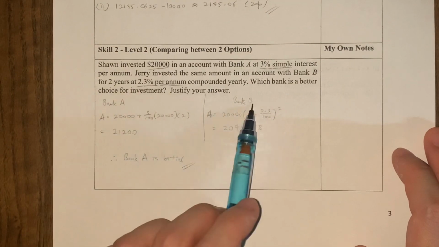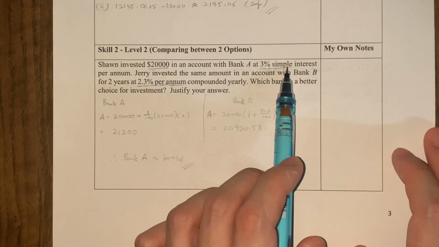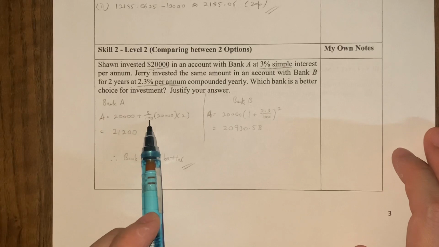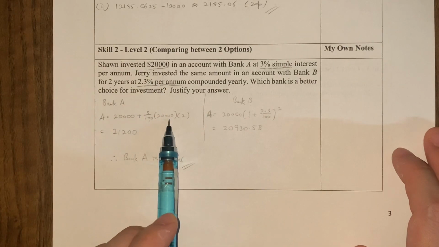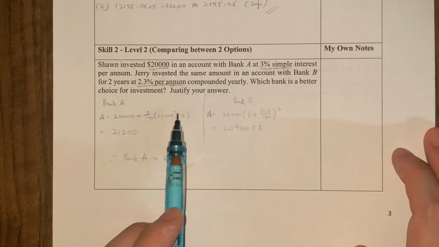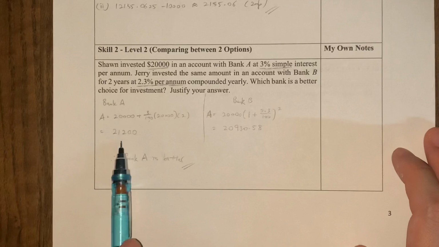So as you can see that I'm doing two sides. I'm doing bank A. So bank A will be 3% simple interest. So 3%, 3 over 100, times the starting, which is the 20,000. And then for 2 years, so 2. So that is the interest. Then I need to plus the starting amount. So this is the total you get after 2 years.